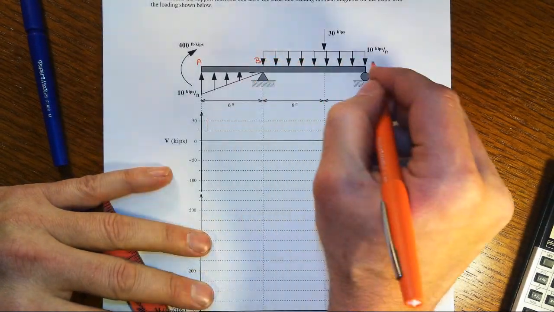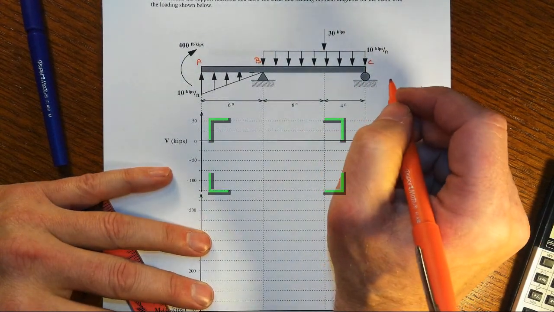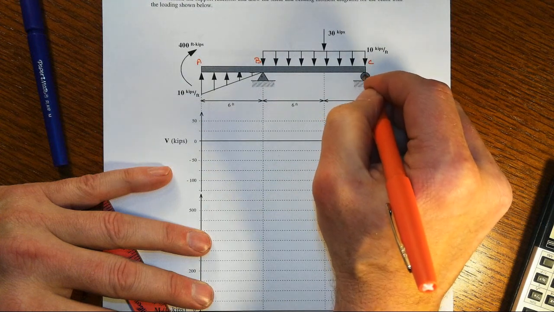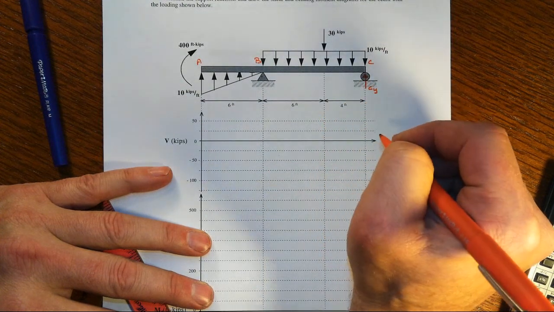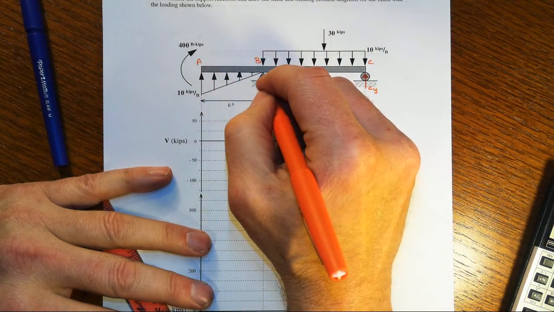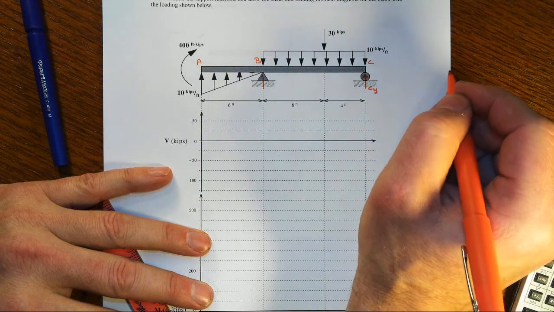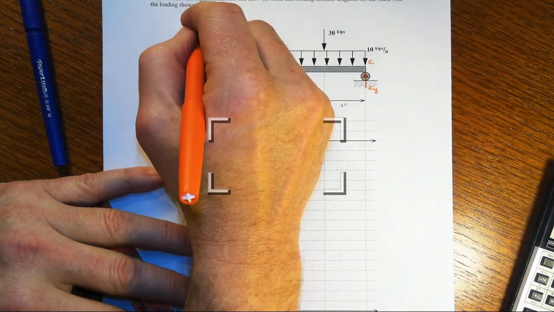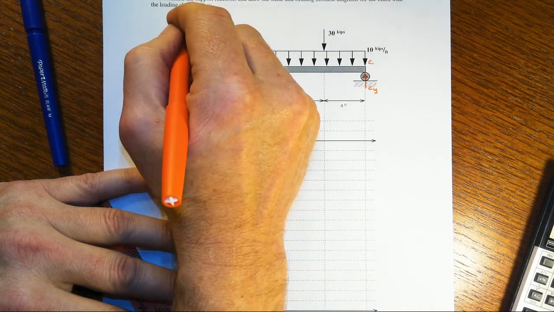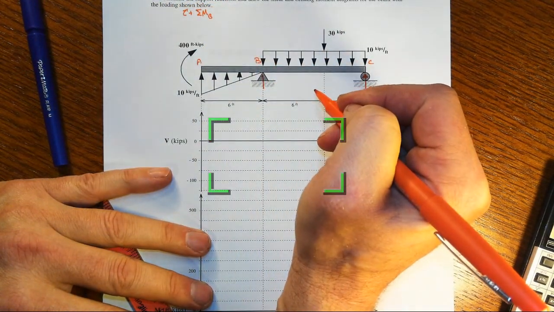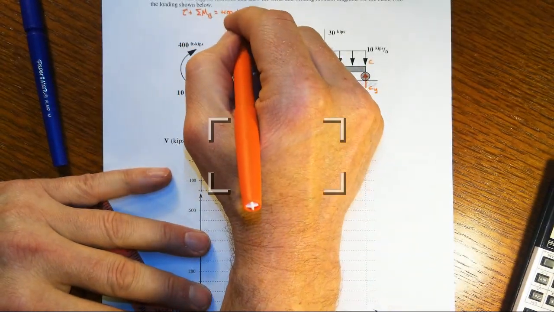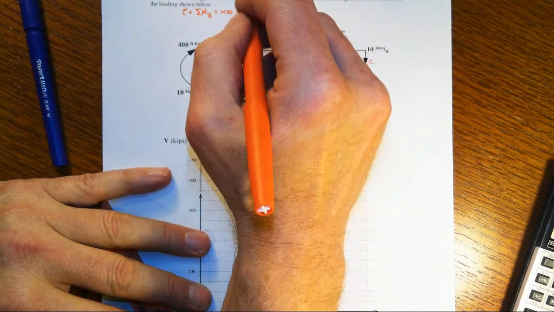Let's label this A, B, C going across, so we have reactions at B and C. I'm going to guess that the reaction at C is upwards positive, and don't know what's going to happen at B just yet. So let's sum moments about point B. Let's take clockwise positive. So we'll have 400 foot-kips plus, we got to find the resultant of this triangular distributed load.